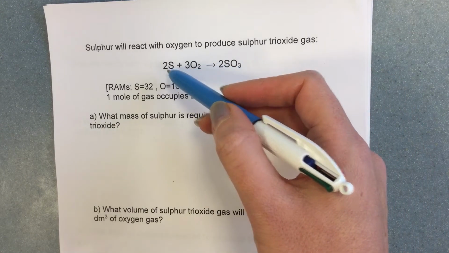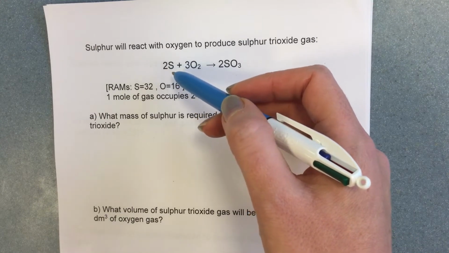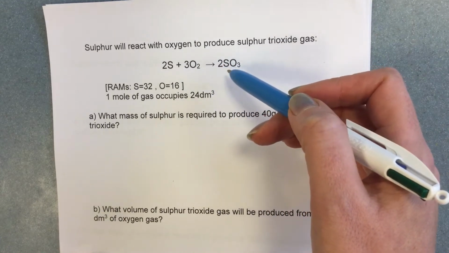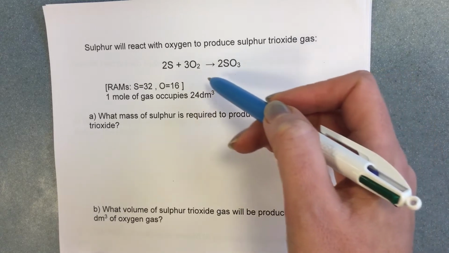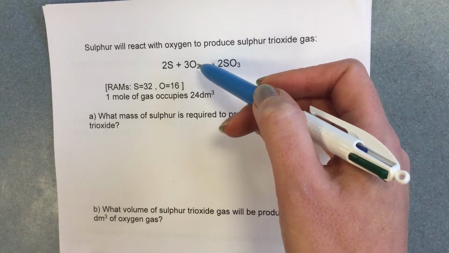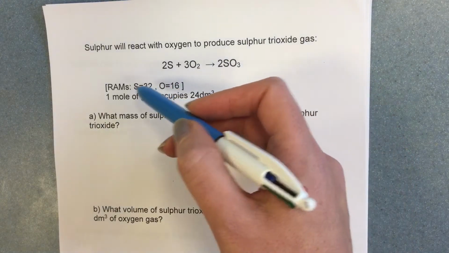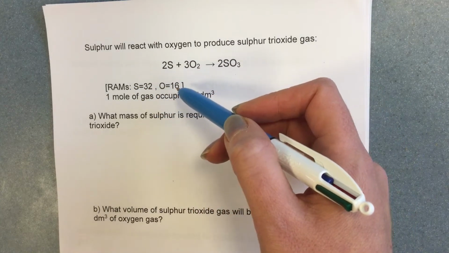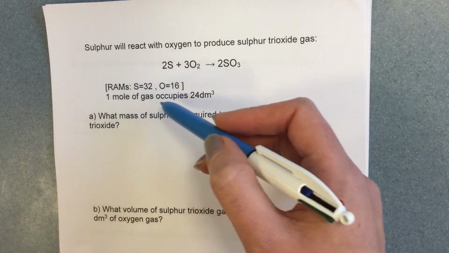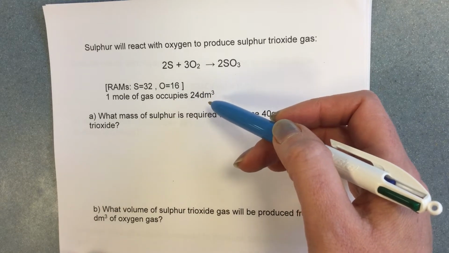The numbers in front give me information about the number of moles of each substance. So 2 moles of sulfur reacts with 3 moles of oxygen to make 2 moles of sulfur trioxide. Notice that the number of moles is just about the number in front, not about these numbers, which are just telling me how many atoms are joined up in a molecule of oxygen. I'm also given information about relative atomic mass, but if I wasn't given that, I would use the periodic table, and I'm given information about the volume of 1 mole of gas, which I won't use unless the question actually involves volume.